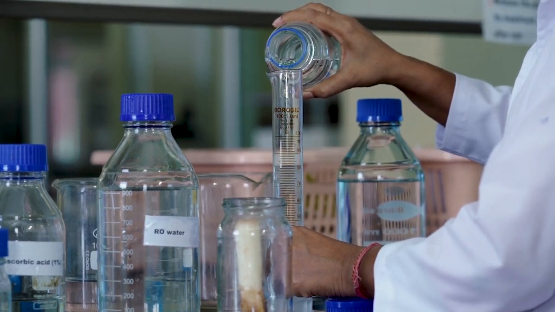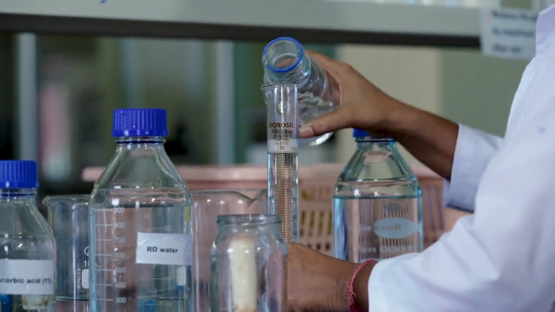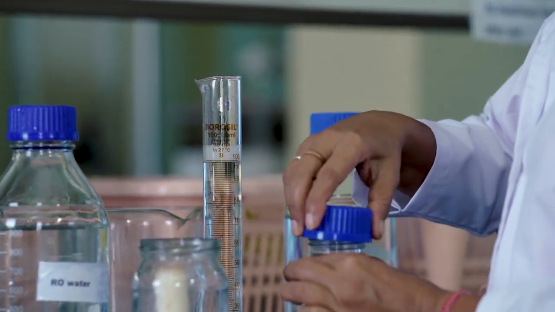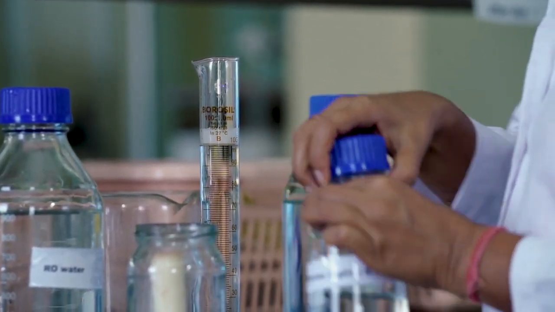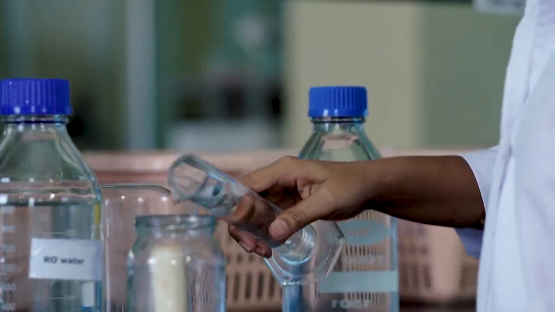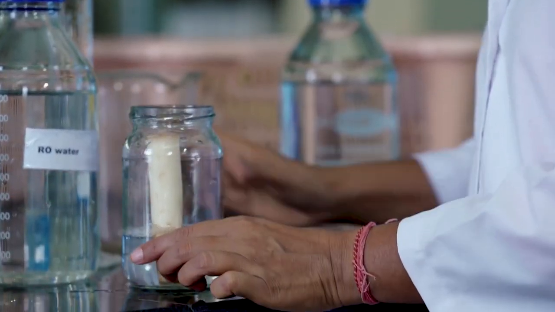Mercury chloride is one of the most commonly used sterilizing agents in plant tissue culture work. Therefore, in our lab, we also sterilize the eggplants using 0.1% mercury chloride solution for a few seconds to a minute.